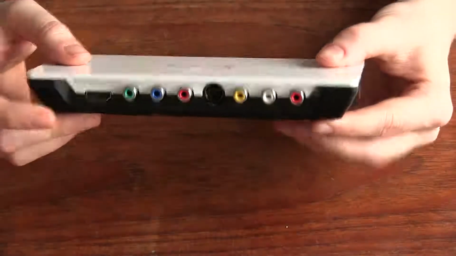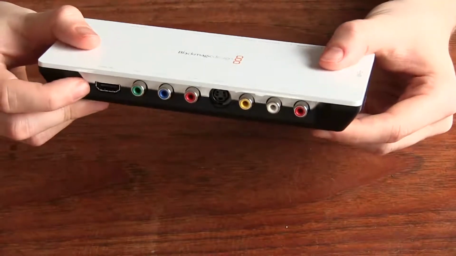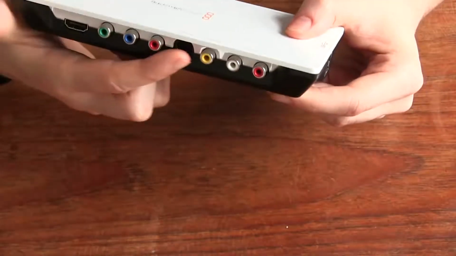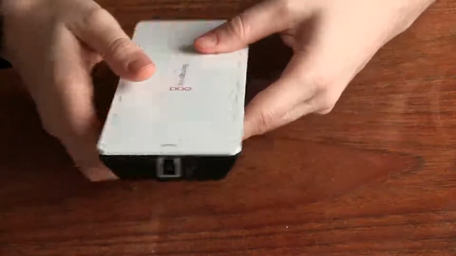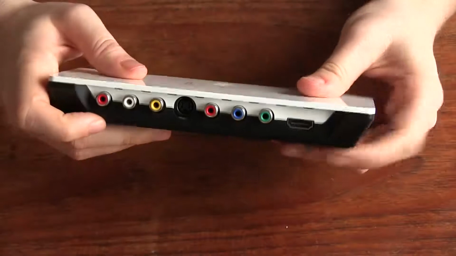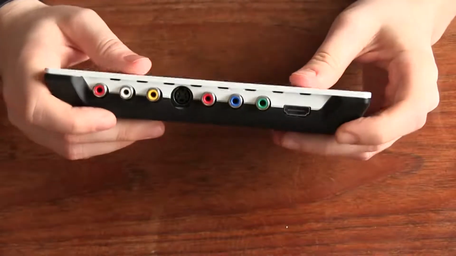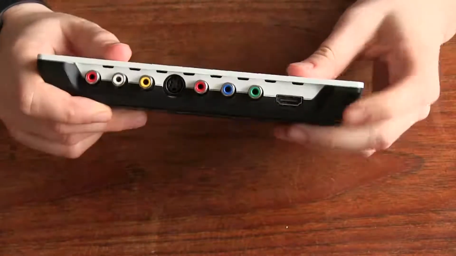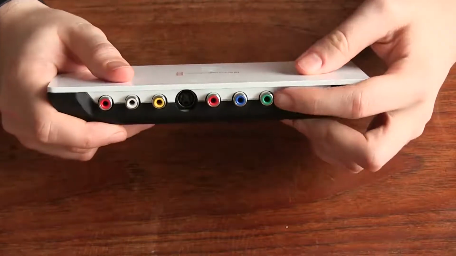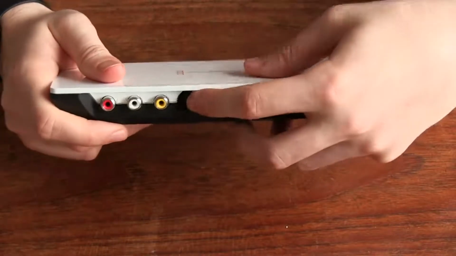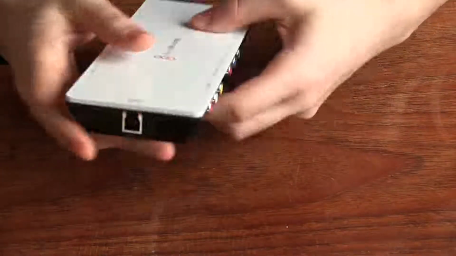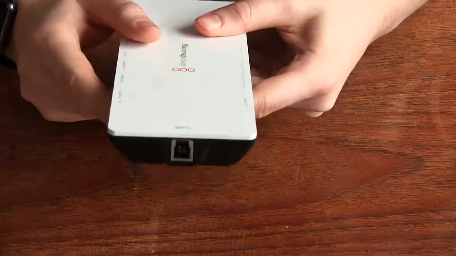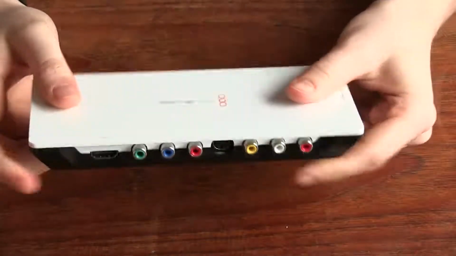On this side we have the inputs. We have HDMI in, component in, S-video in, and composite in as well. And then flipping around to the other side of the device, we have almost the same things, but in reverse order, and it's output this time. So HDMI output, component output, S-video output, and finally the composite output. That just leaves the USB to plug it into your computer. And that is pretty much it.